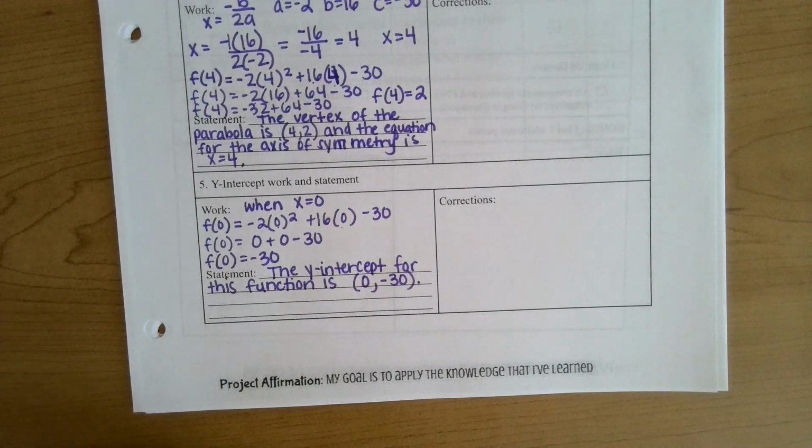Again, use Desmos to check your answer. The one that I printed out does not actually zoom out enough to show the y-intercept, but if I did go to Desmos and zoom out, I would see that my y-intercept is at 0, -30. So again, always use Desmos to check your algebra work.